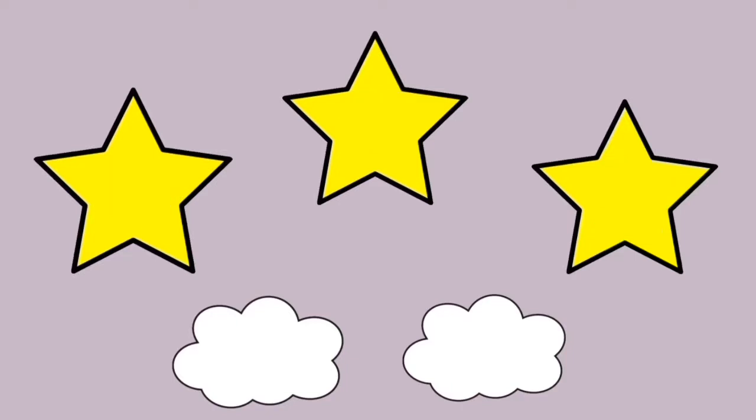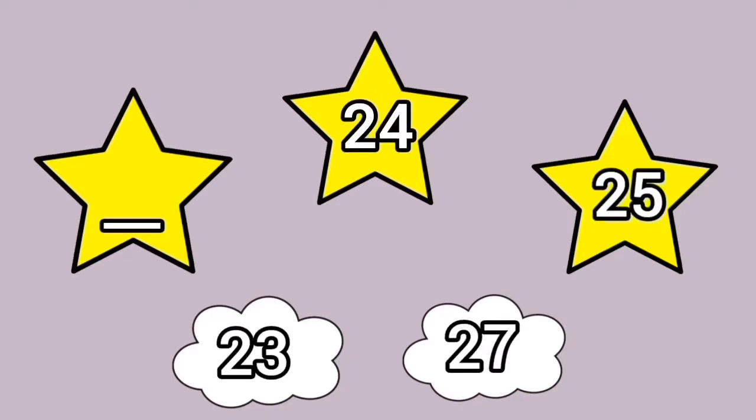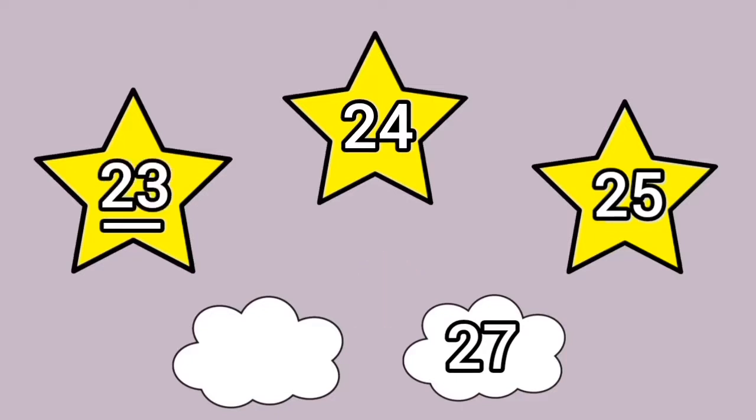Now in this star, dash, 24, 25. Now again which number is missing? Is it 27? No, it is 23. 23, 24, 25.